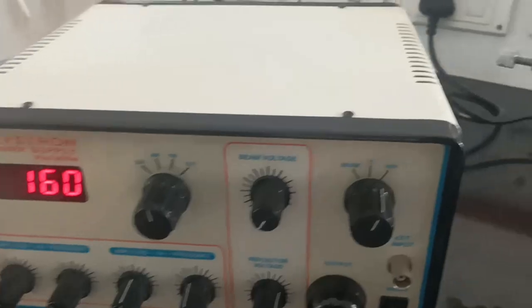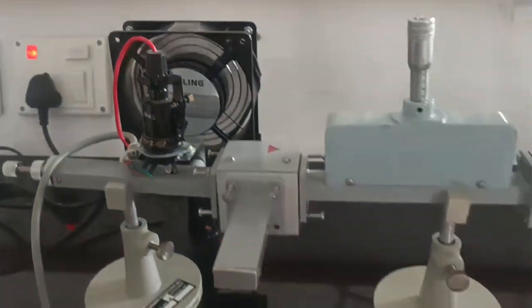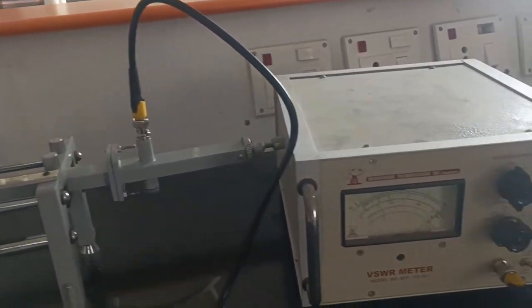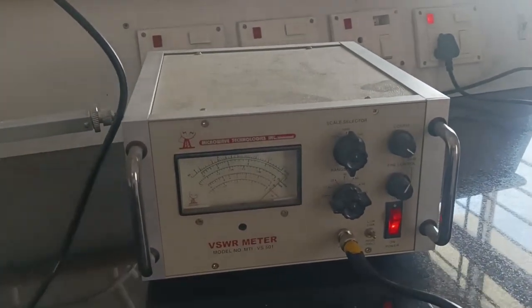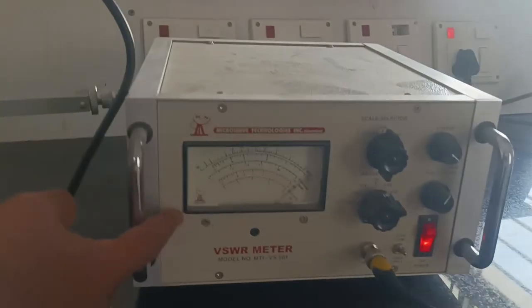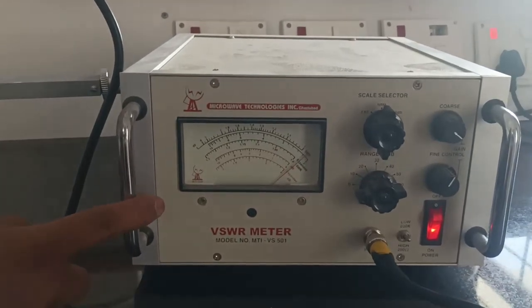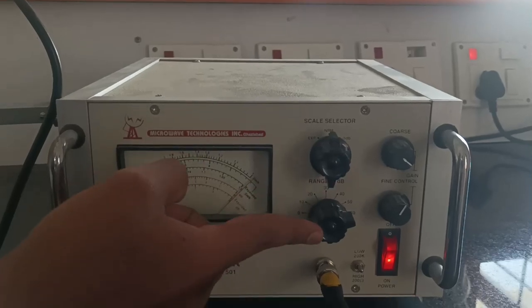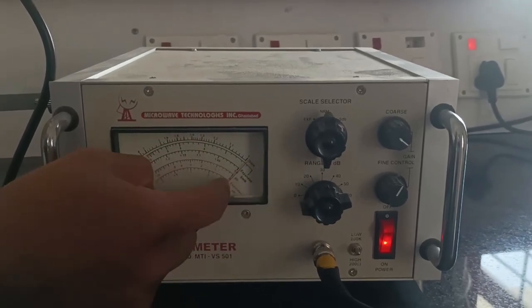Here we have a Klystron power supply, and that one is the experimental setup. Already we have discussed the experimental setup, and the output of the detector mount is directly connected to the VSWR meter. Here we have different kinds of VSWR meter: normal, expanded and decibel. Here we are going to select expanded mode, normal mode, -3 dB mode, and select the range of the VSWR signal.